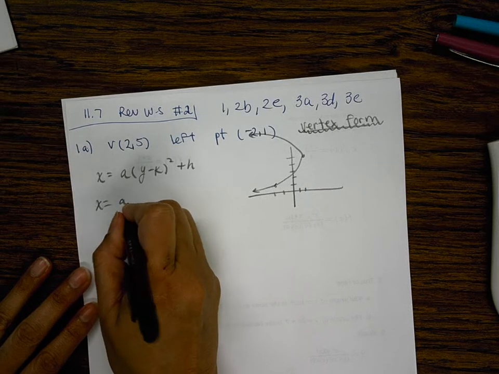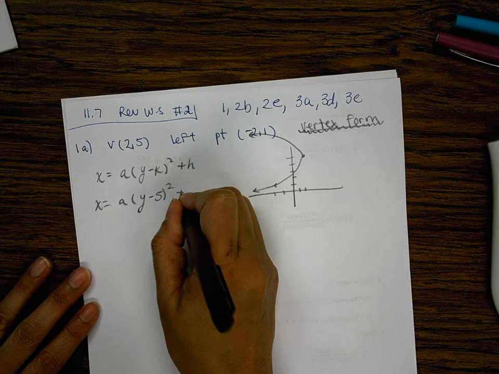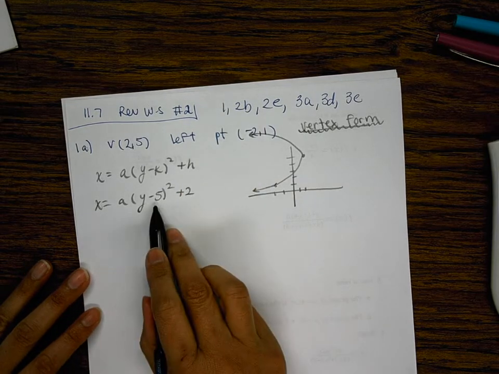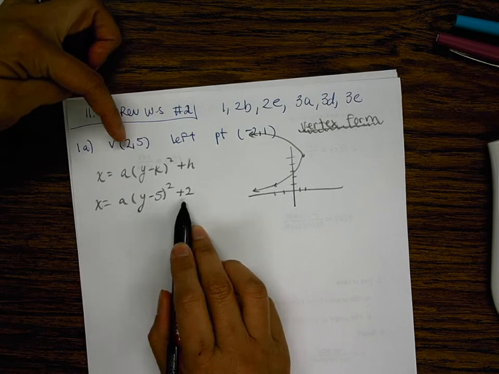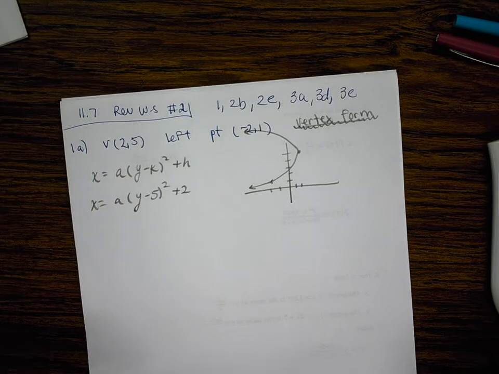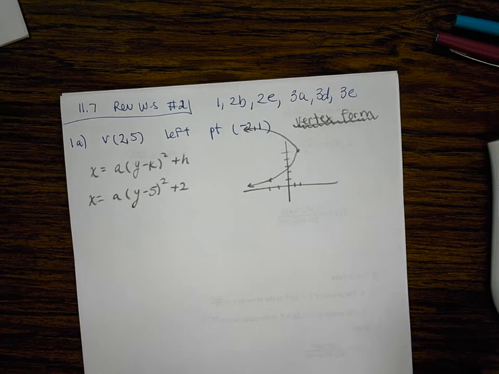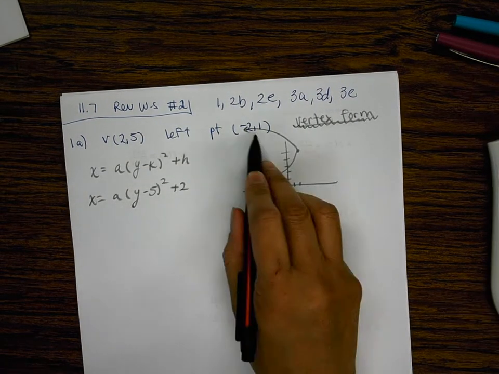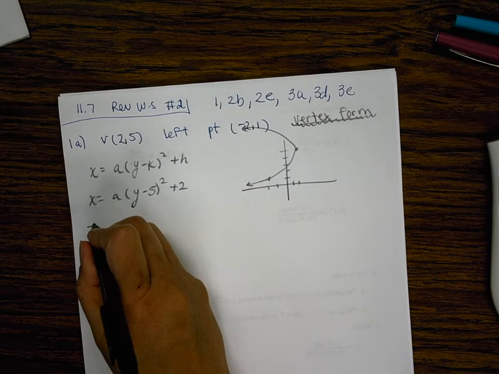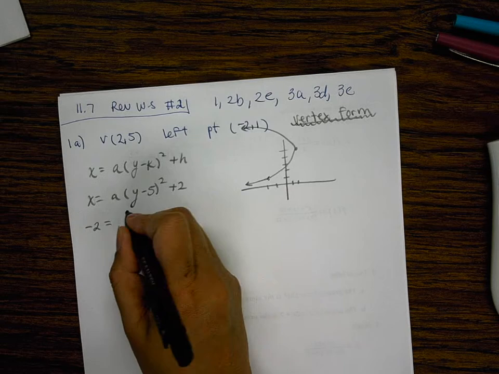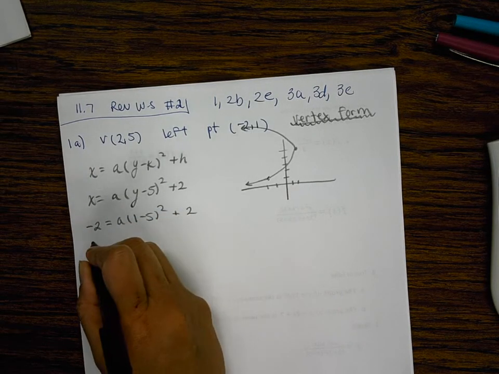Okay, x equals a times y minus 5 squared plus 2. Opposite of the inside, outside stays the same. Y goes with y. This goes with the x. Okay, so what else? I need to find A, and I'm going to find A by plugging the point in. Remember, when you're plugging a point in, you don't have to worry about the negative. It will work out on its own. So I'm just going to plug it in and do the work.